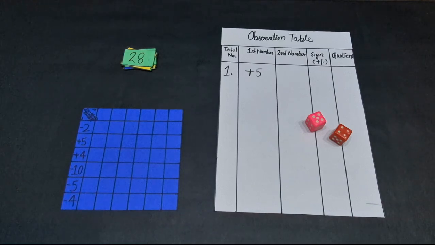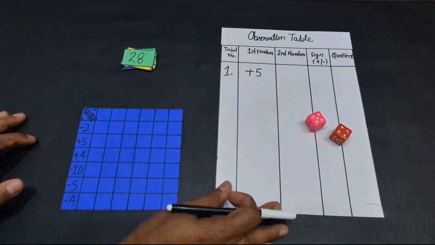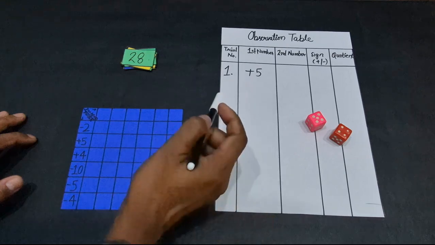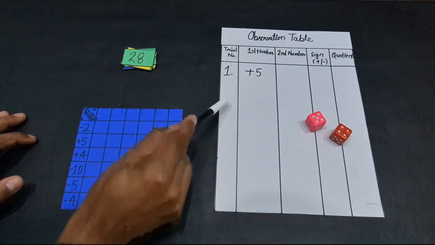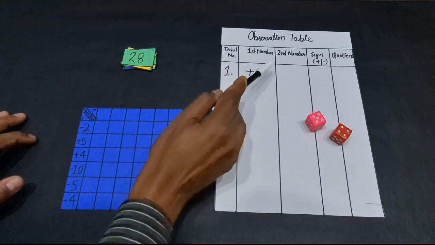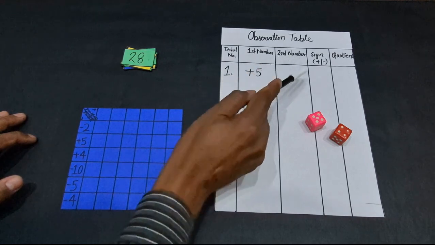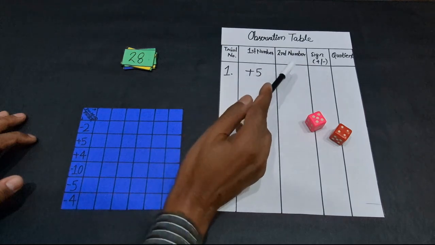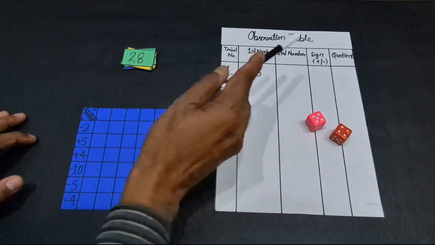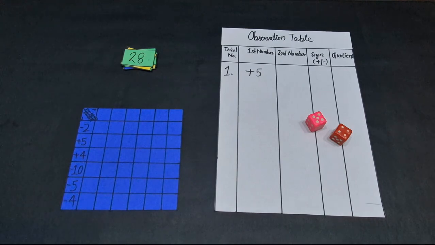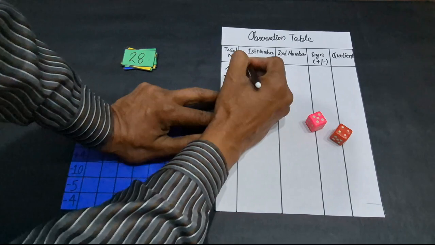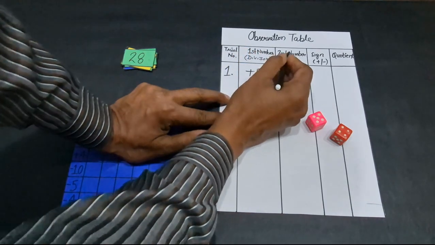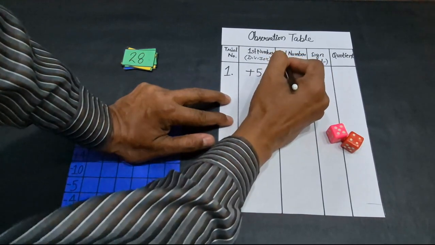As you can see, to perform this activity on division of integers, we have this observation table where this is trial number, this is the first number being selected, this is the second number being selected, the sign of the quotient when we divide the two numbers, and then the quotient itself. The first number is actually the divisor, and the second number which we will be selecting is the dividend.